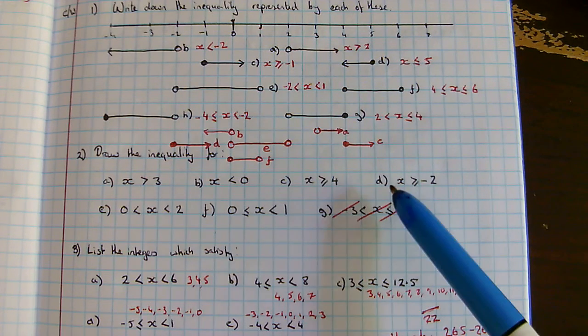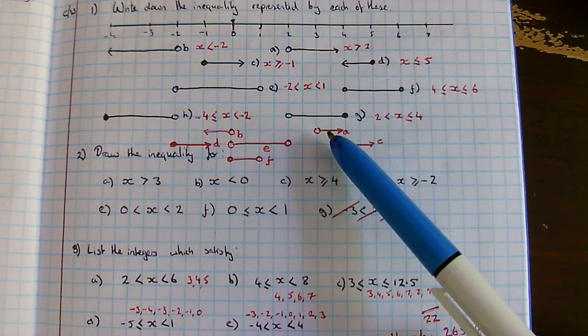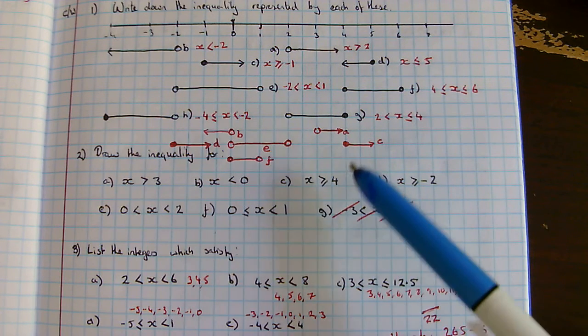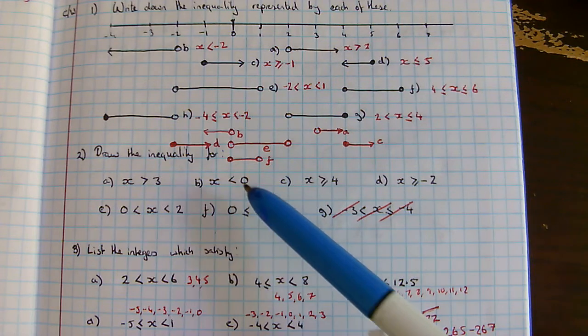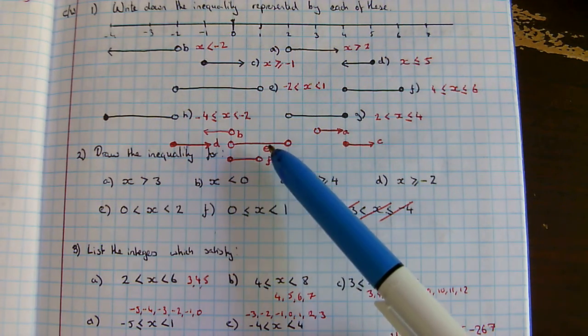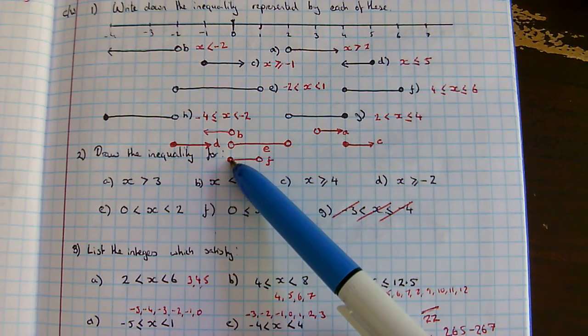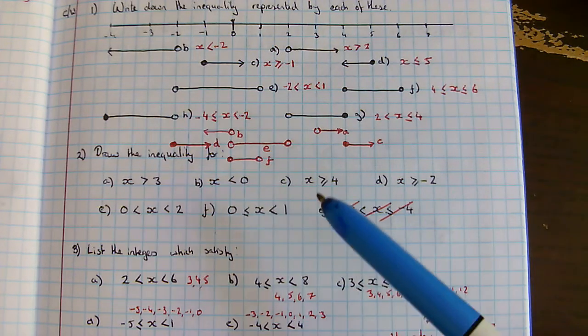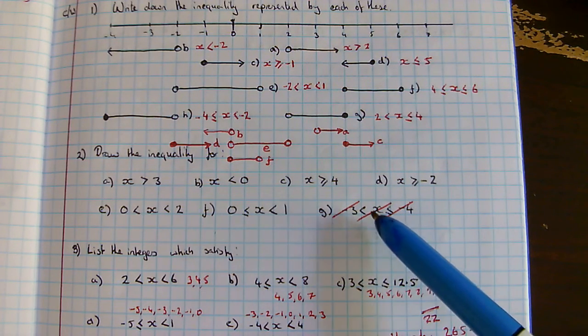On part 2, I've drawn the answers on here. So here's your x is greater than 3, x is less than 0, x is greater than or equal to 4, x is greater than or equal to minus 2, x is greater than 0 but less than 2, and x is greater than or equal to 0, so that bit's filled in, but less than 1 is here. G was a nonsense question, doesn't make any sense to be greater than minus 3 but less than or equal to minus 4. You can't do that.